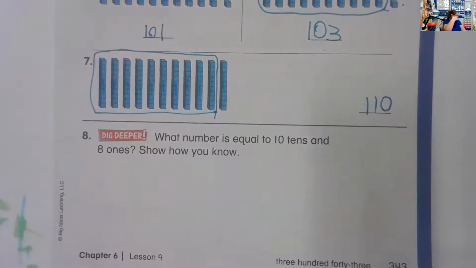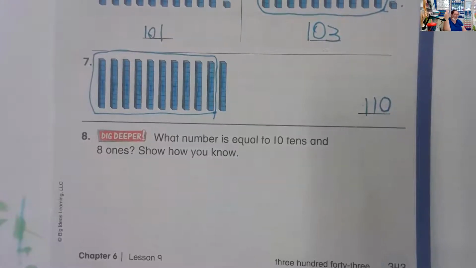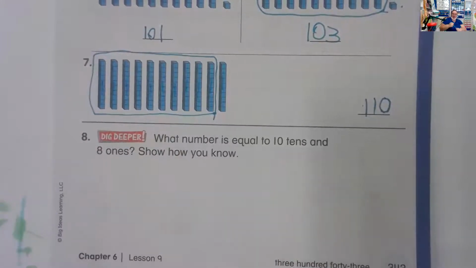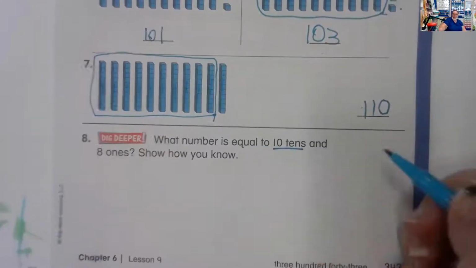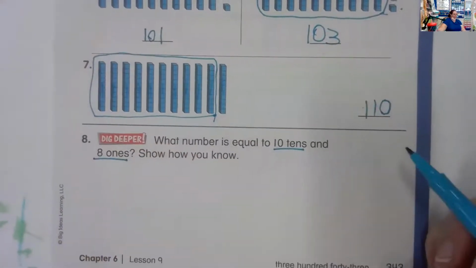We have 10, so we know the number has 10 tens. I see what you're doing. You're asking yourself our word problem questions. What do we know? We know that our number has 10 tens and 8 ones.